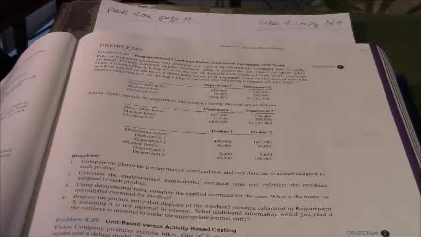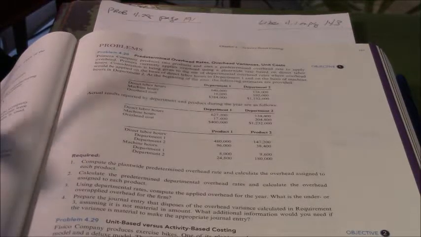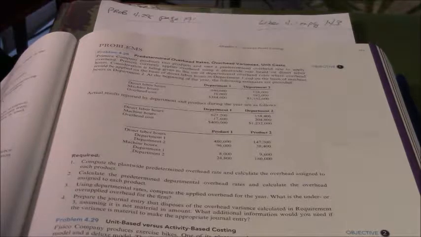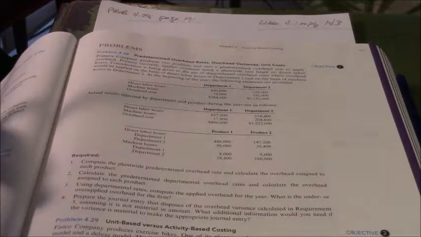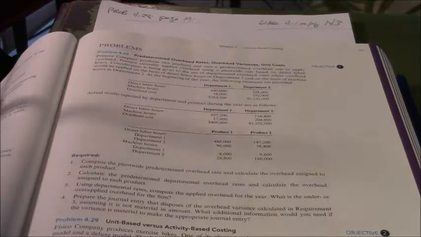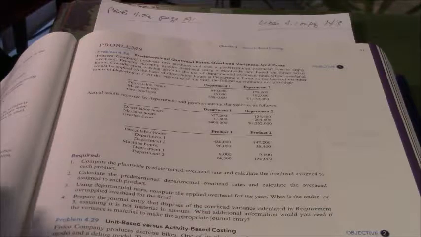In this particular problem, we're going to be comparing what it's like if we determine a plant-wide rate for overhead based just on labor hours, or if we get a little more sophisticated and determine our overhead and apply it based on a couple of different activities depending on the department.